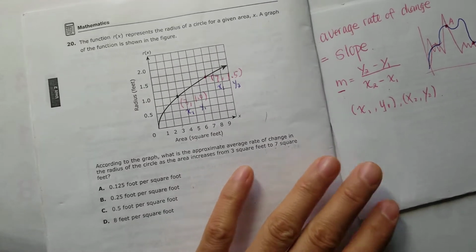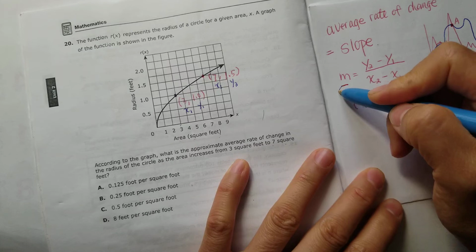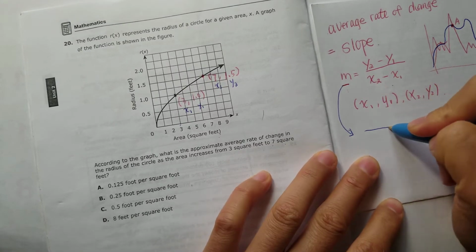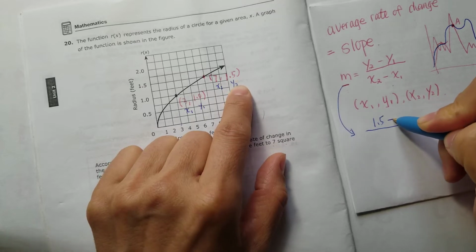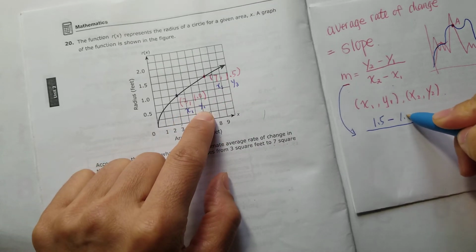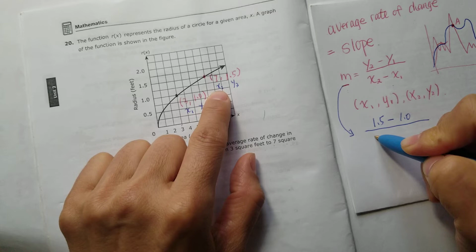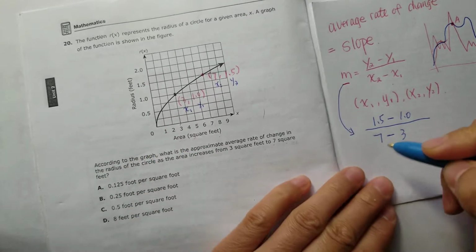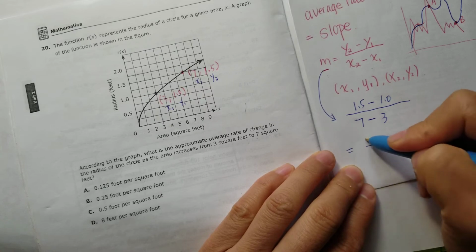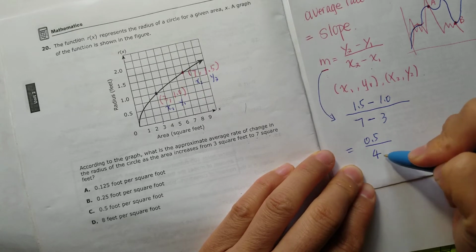Now let's substitute back into our slope formula. y2 is 1.5 minus y sub 1, which is 1.0, over x sub 2 is 7 minus x sub 1, which is 3. Then we're going to have 0.5 over 4.